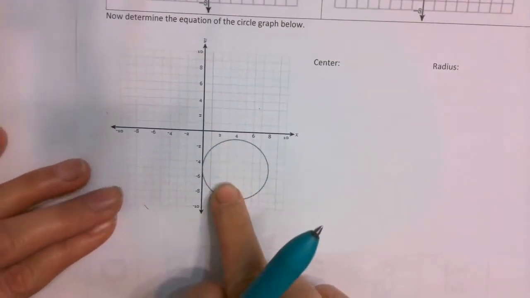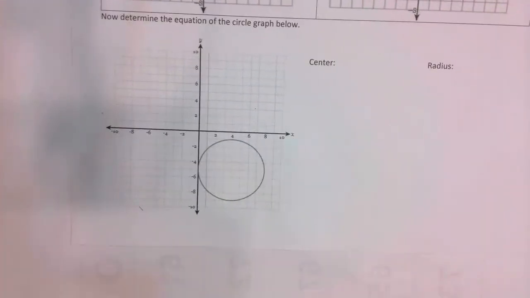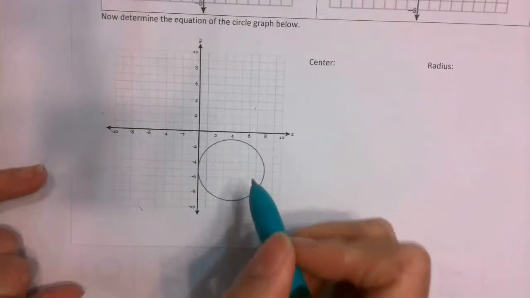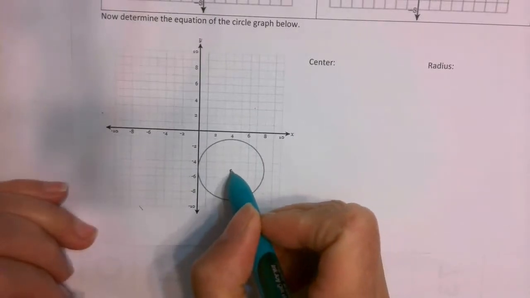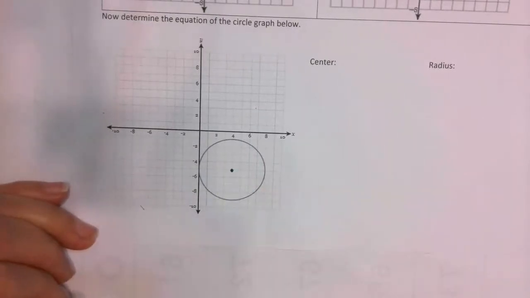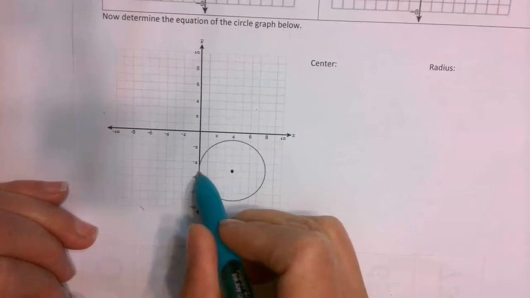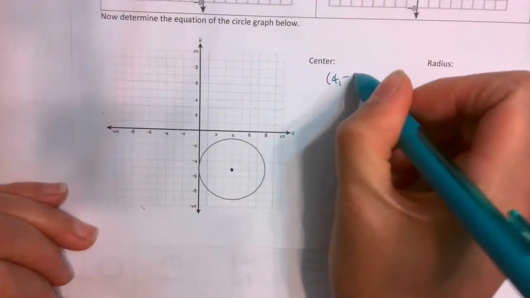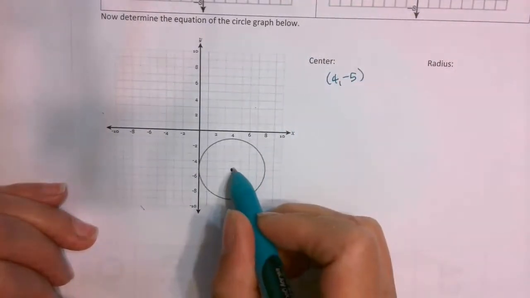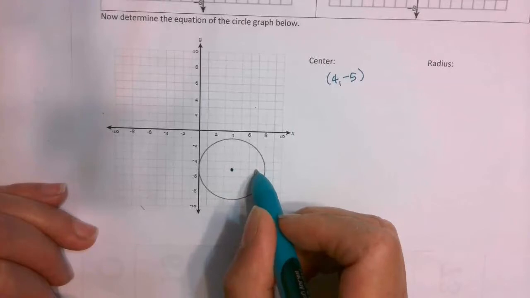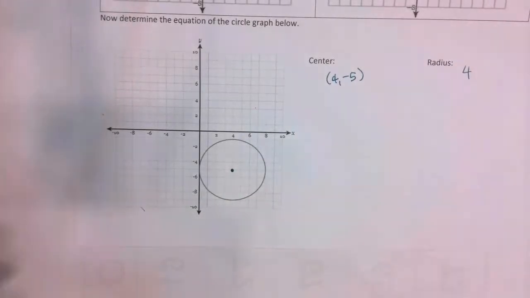Now we go backward. So there is a circle. I want you to tell me what the center is and what the radius is. How do you find the center? Right here. Correct? So the center is what? 4, comma, negative 5. And the radius is 1, 2, 3, 4. 4. So there is my center and radius, which is pretty easy to find.